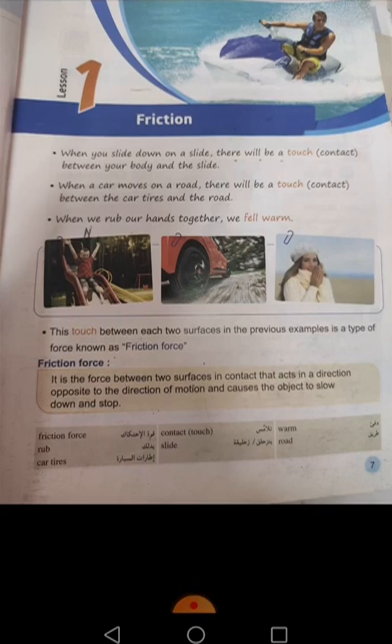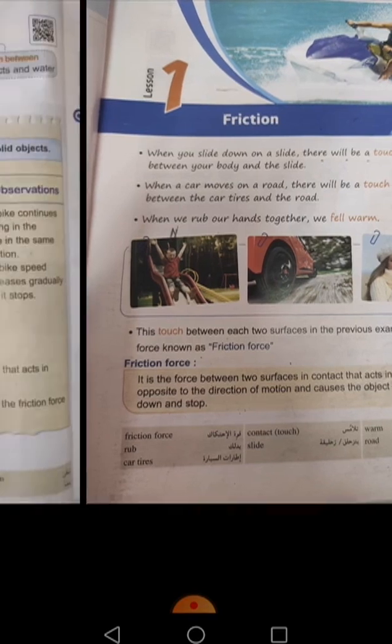In the last video we took the definition of friction force. Now we remember the definition. The definition of friction force: it is the force between two surfaces in contact that acts in a direction opposite to the direction of motion and causes the object to slow down and stop.